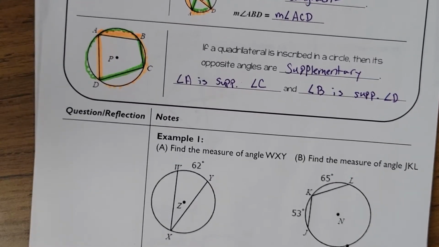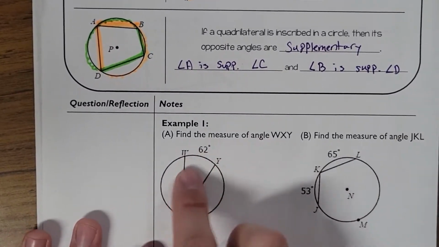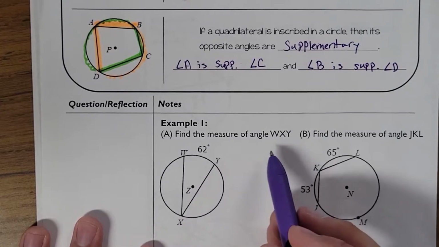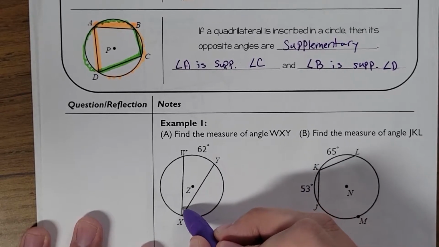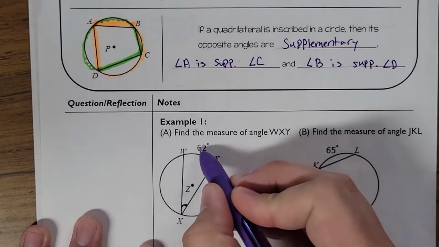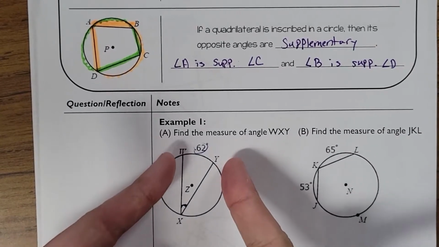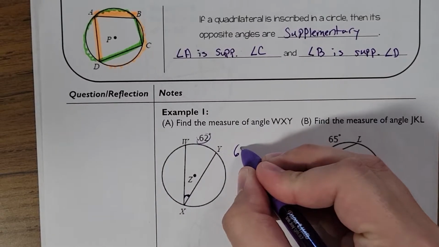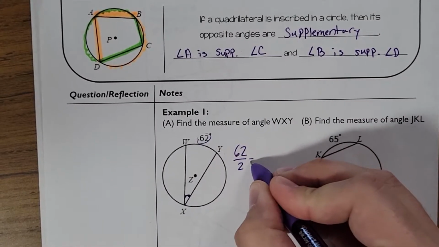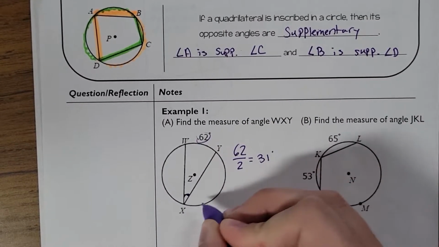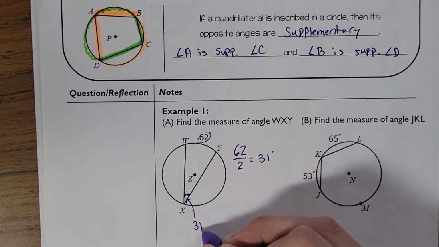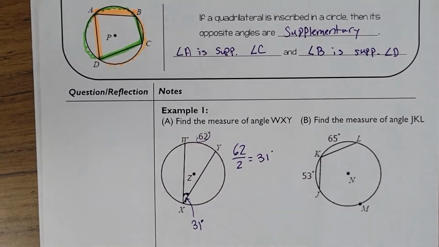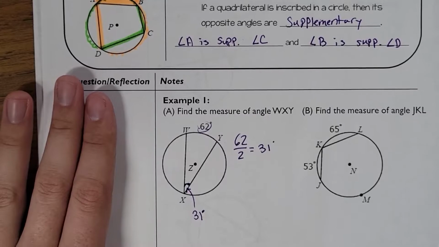All right, let's take a look at these first examples. Starting off with a nice simple one right here. It says find the measure of angle WXY. That's going to be this angle right here. Well, given that they have the arc, when we're going from an arc to an angle, we're going to halve the size. So we're just going to take 62 and divide it by 2, and that's going to give me 31. So I know that this angle is 31 degrees, exactly half of the arc it's intercepting.